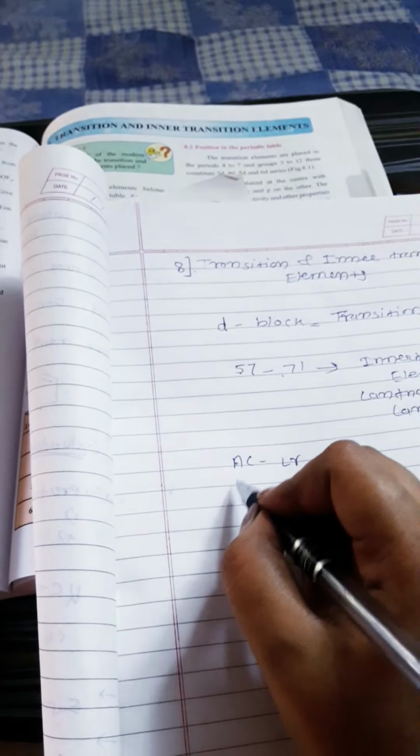Now the oxidation state of that 3D series. Always remember, students, all metals have an oxidation state. Oxidation state means the ability to lose electrons. This concept belongs to redox reactions.